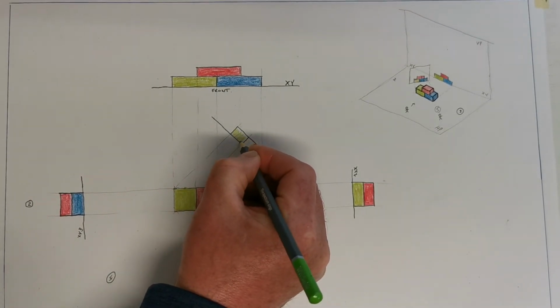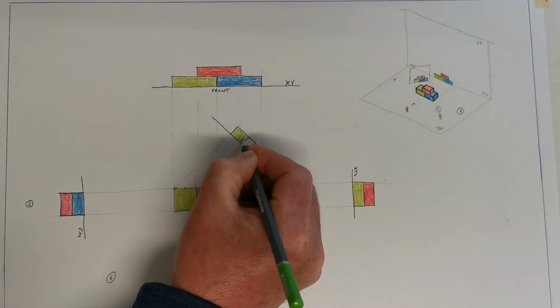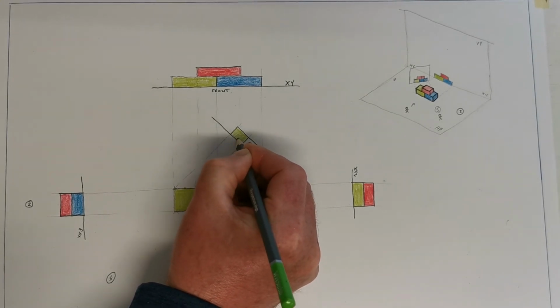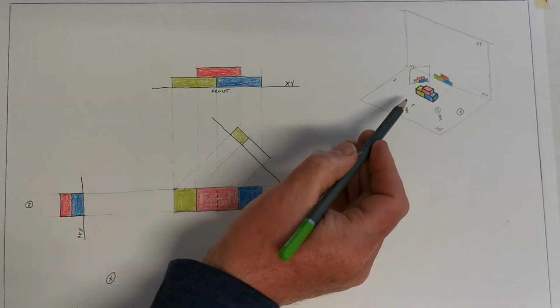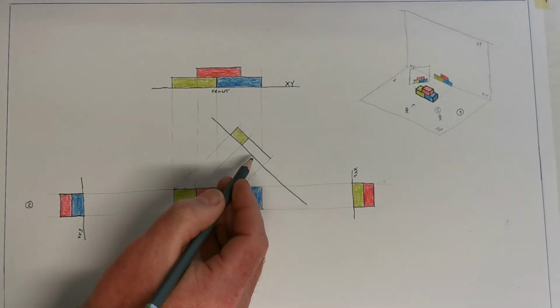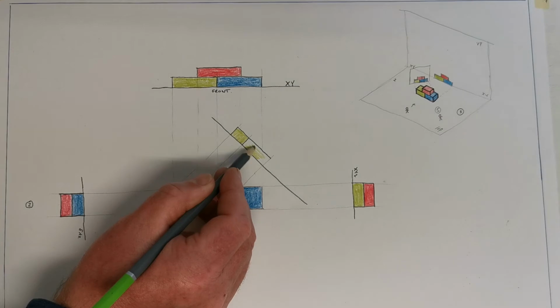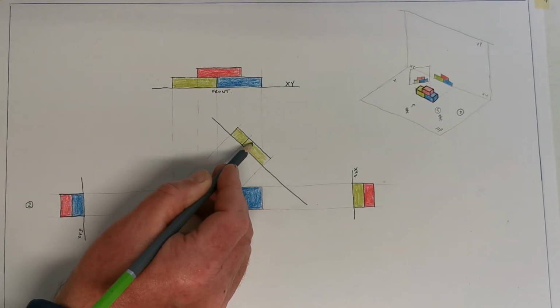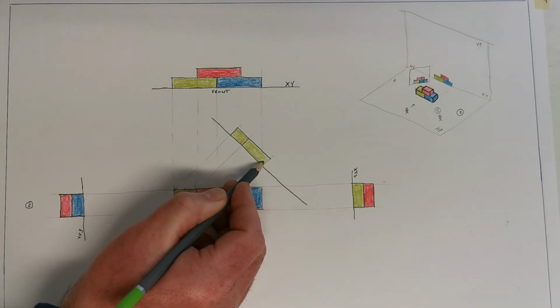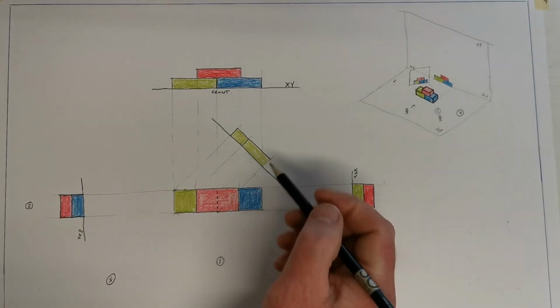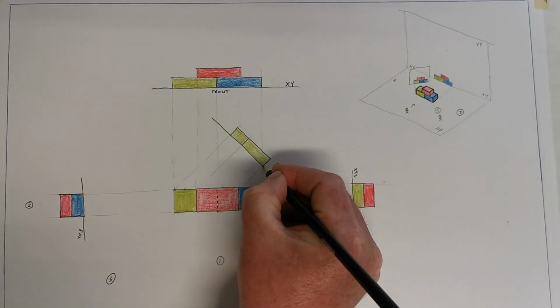So there's the end of the green block. Here. That's the end of it. And this is the front of the green block. Okay, so that's the green block sorted.